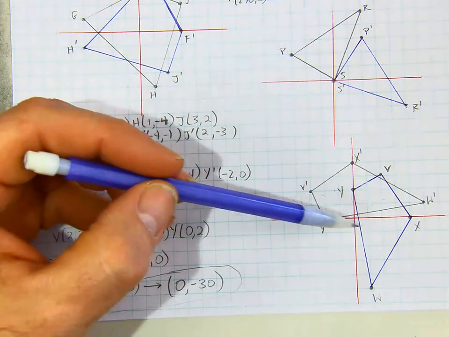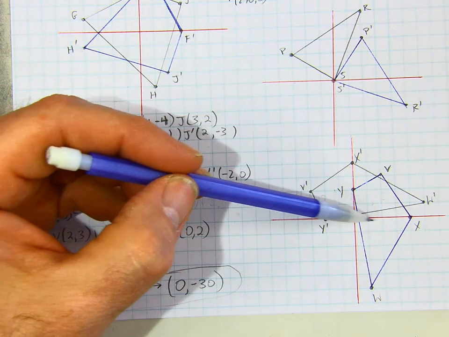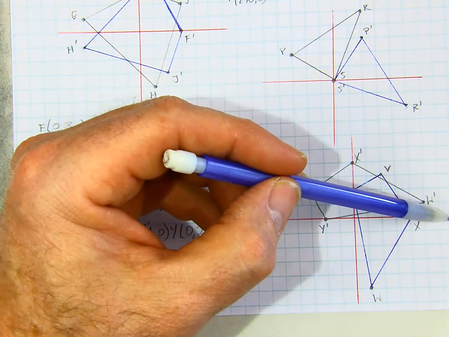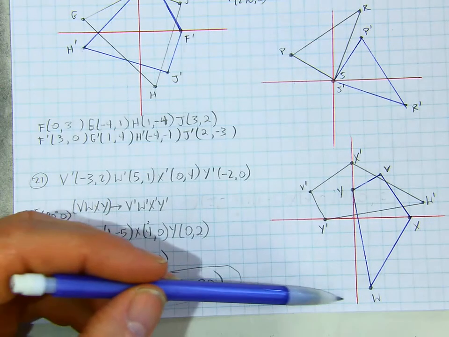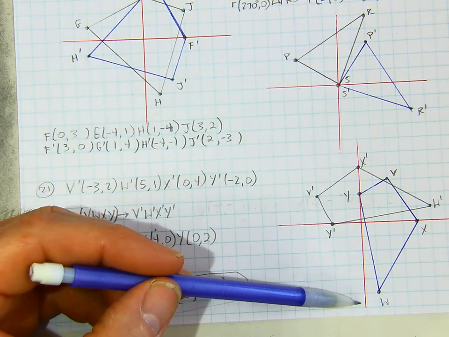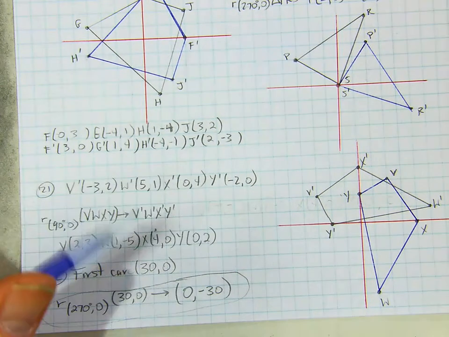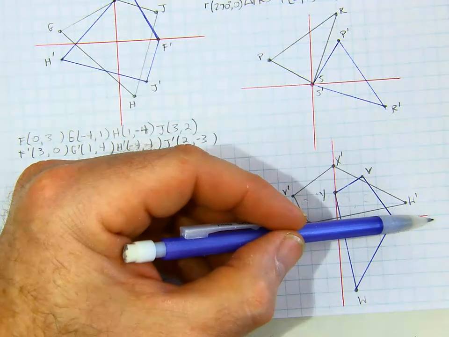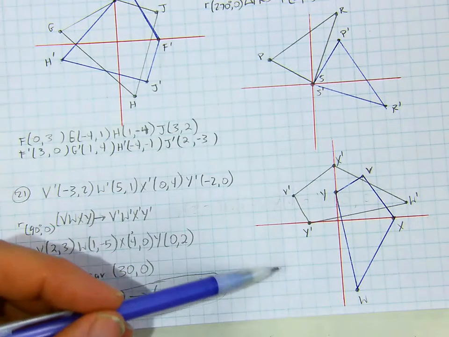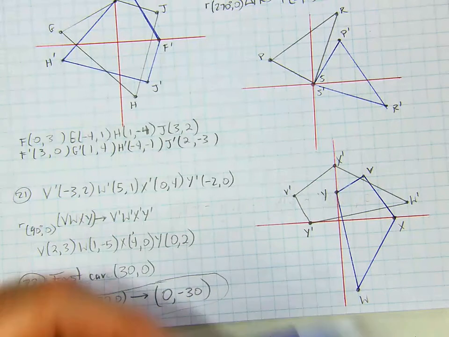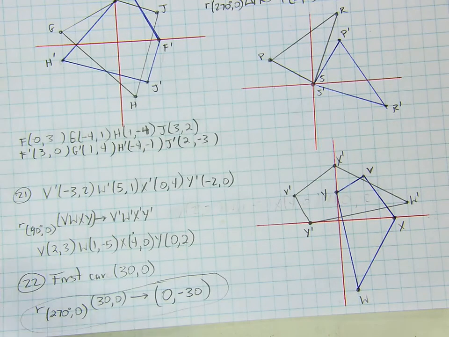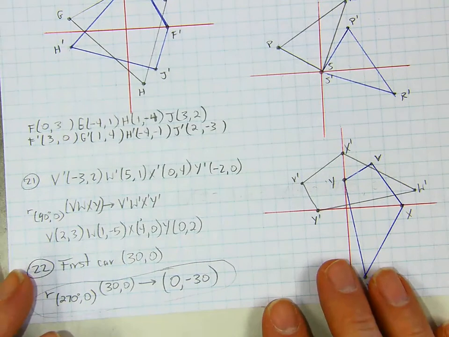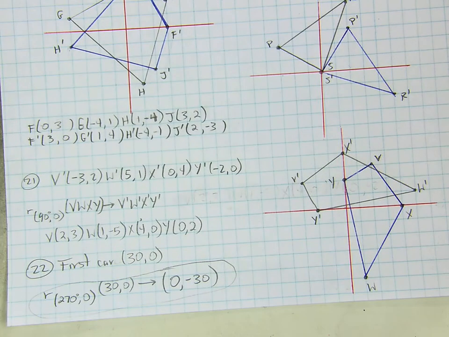So if it was at 30, 0, it would have started way out here somewhere. 270 degrees is going to go all the way around to here. That's going to be 0, negative 30. So if you just think about how it rotated in the coordinate plane, it was on the x-axis at 30, 0. It's going to go 270. It's going to be on the negative y-axis at 0, negative 30. That would be 270 degrees, 3 90-degree turns. Okay, so that's the homework from the rotation, and hopefully you understood what you were doing and you did a good job.